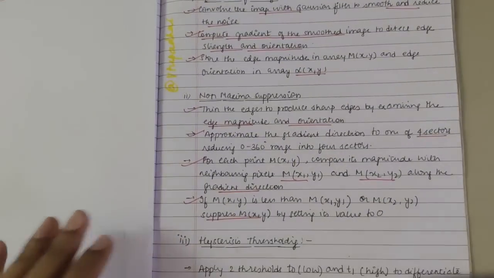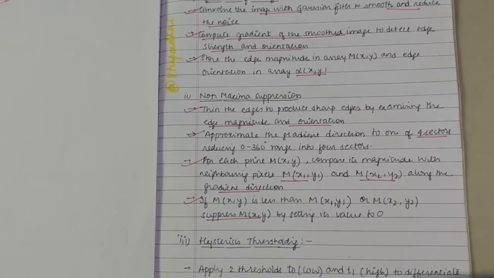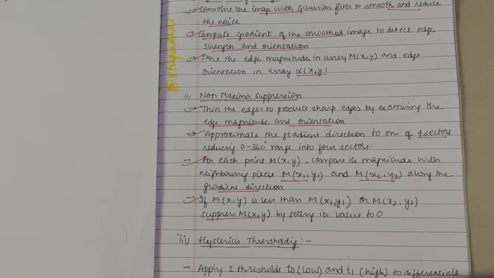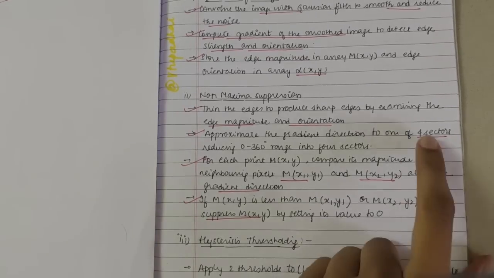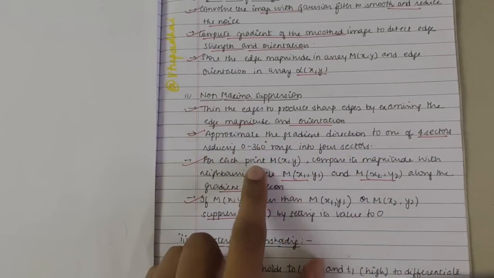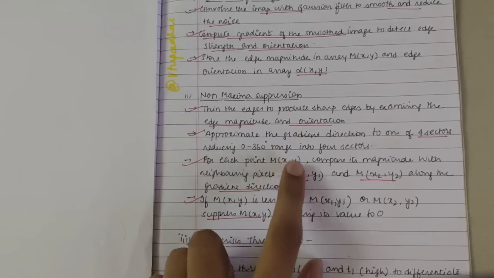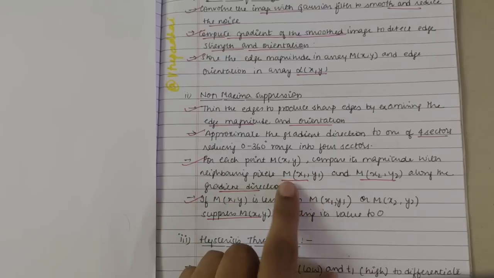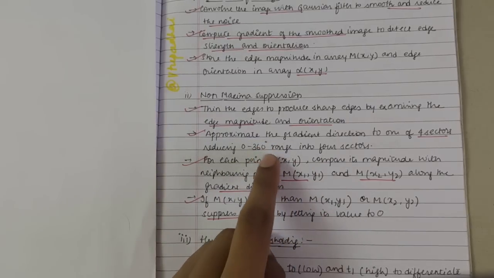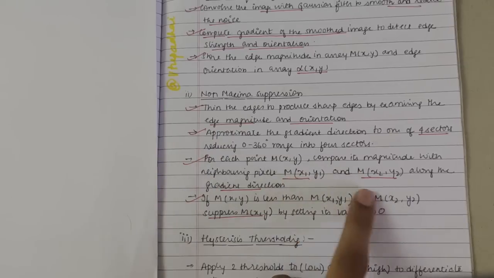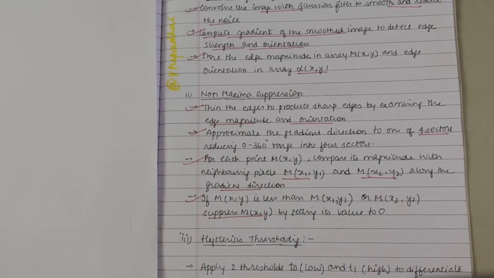In non-maxima suppression, what we are doing is thinning the edges as much as possible to produce sharp edges by examining the magnitude and the orientation. We are approximating the gradient direction to one of four sectors, reducing the 0 to 360 range into four different sectors. For each point M of x comma y, we are comparing the magnitude with the neighboring pixels. Suppose my current pixel is M of x comma y, and my neighboring pixels are M of x1 comma y1 and M of x2 comma y2. So we are comparing the magnitude of my current pixel with my neighboring pixels.